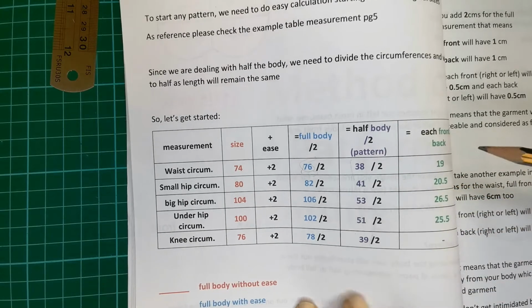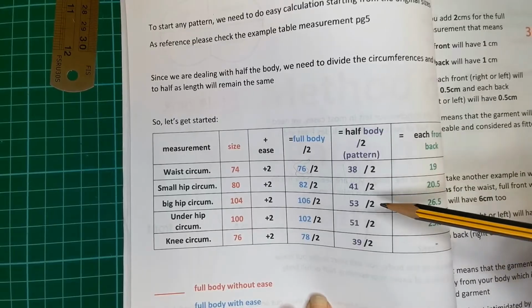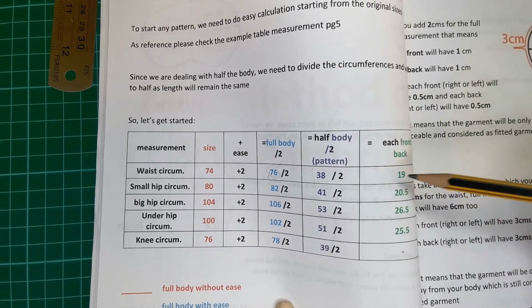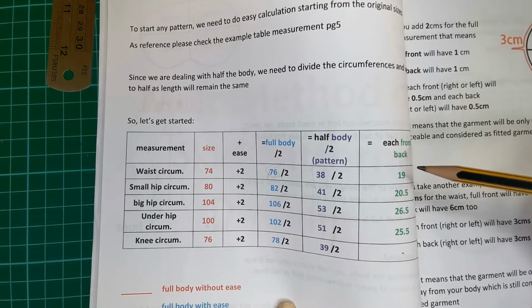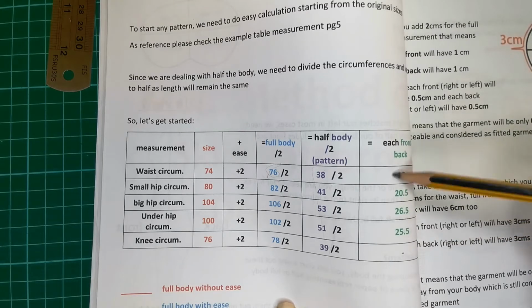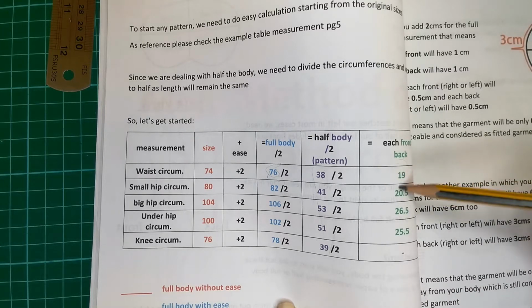The pattern measurements. And then these measurements that represent half of the body, the pattern, we also have to divide them into two because we have to know how much should go for the front and how much should go for the back. So this number will represent the front and the back, not together, like the front will be this number and the back will be this number, okay?